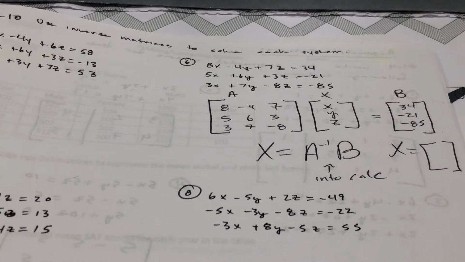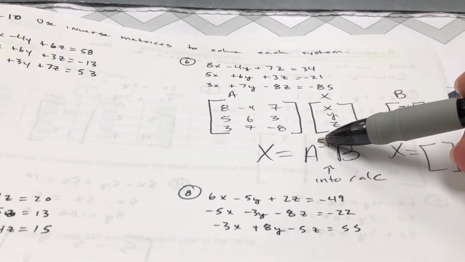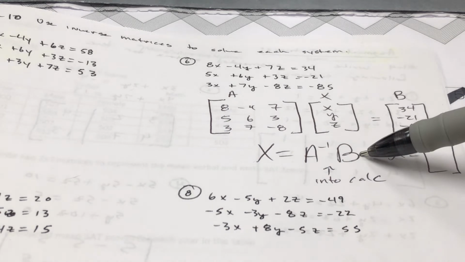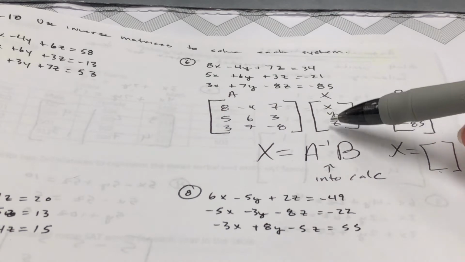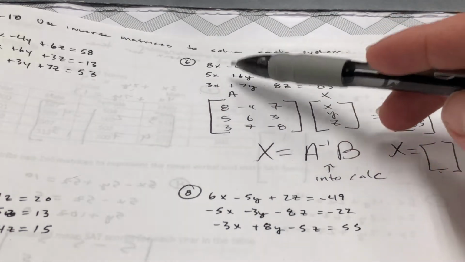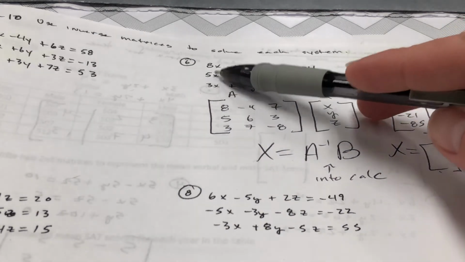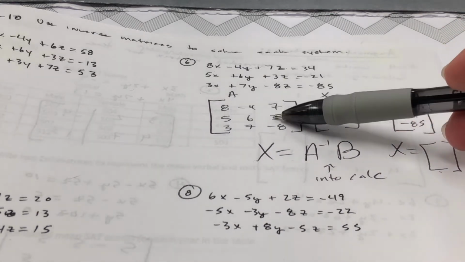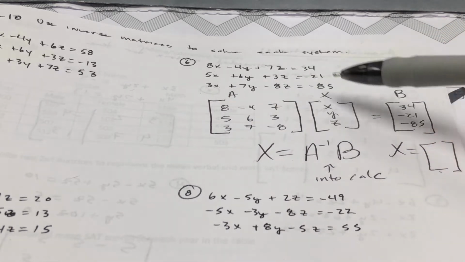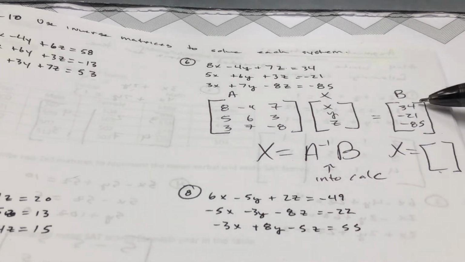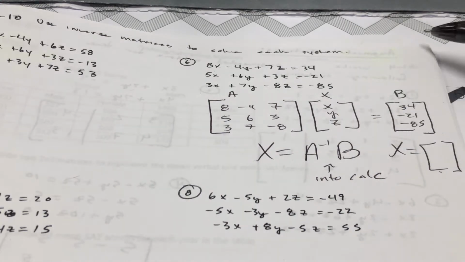So what we're going to do is solve using the previous page. You saw matrix X equals A inverse times matrix B. And then I can get matrix X, which is my solutions, X, Y, and Z. So matrix A is the coefficients. 8x, -4y, 7z going on equation 2, 5x, 6y, 3z, 3x, 7y, -8z. Matrix A times matrix X equals matrix B, which are the constants, 34, -21, -85. Make sure all those numbers are correct.